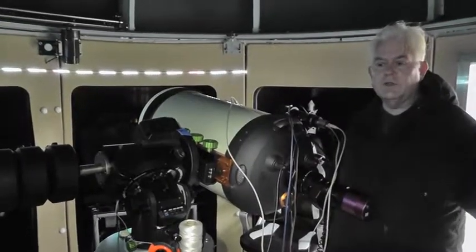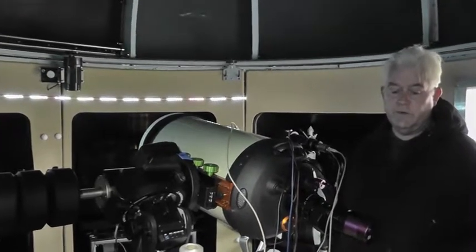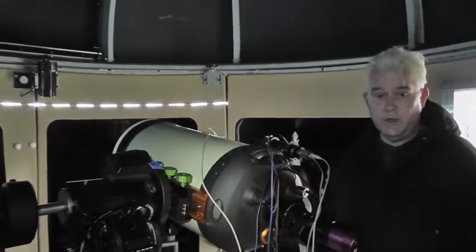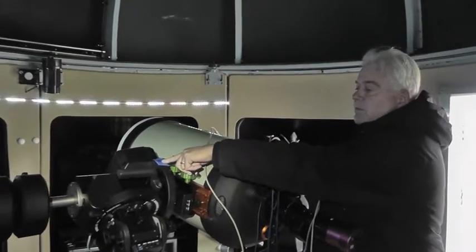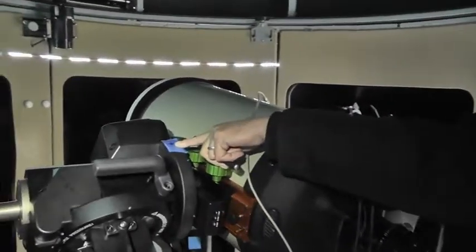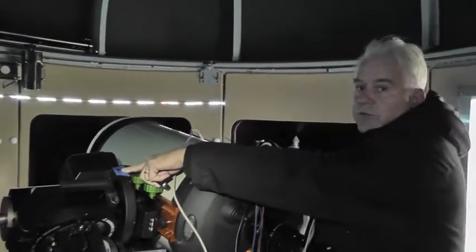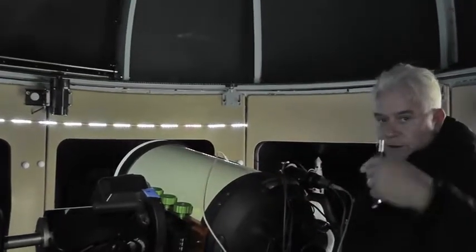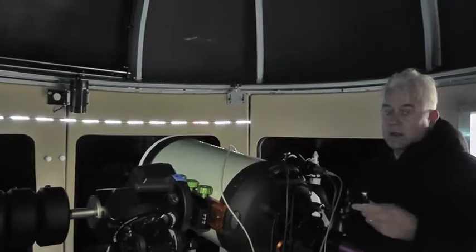Okay, so obviously we can't do this when it's actually dark outside, because you wouldn't be able to see the video. So let's just pretend that it's dark out now. And we're going to use this mark. This mark represents the center of the observatory. And now we have to make sure that where the dome thinks 0 degrees azimuth is in fact correct.